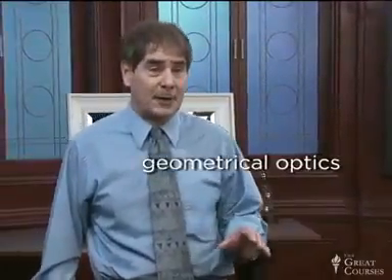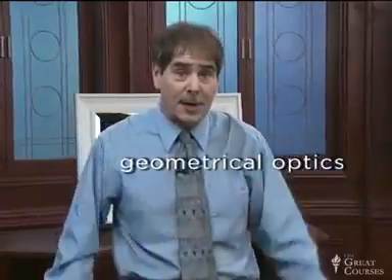So we're going to use what's called the ray approximation. And again, it's good when the size of the systems we're dealing with is much larger than the wavelengths. By the way, ray optics is also called geometrical optics because of these straight line rays that we're drawing. The simplest phenomenon we'll deal with in geometrical optics or ray optics is the phenomenon of reflection.